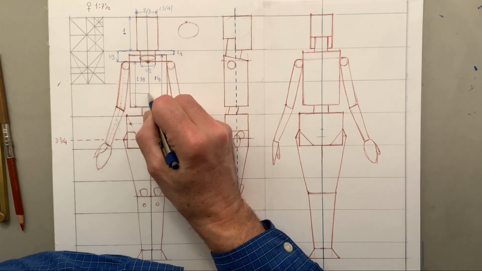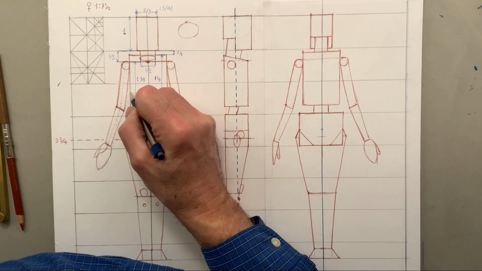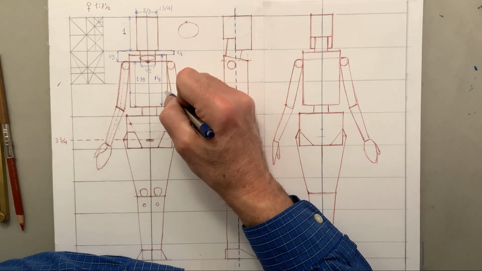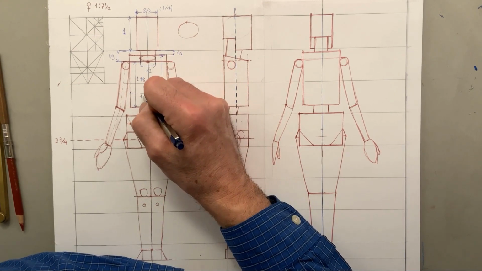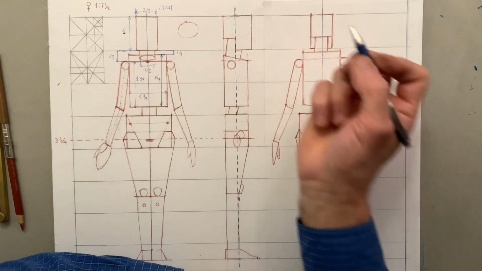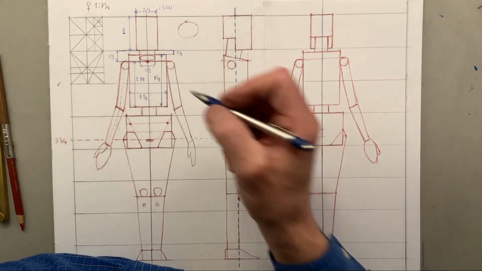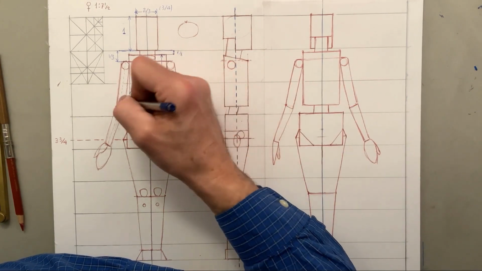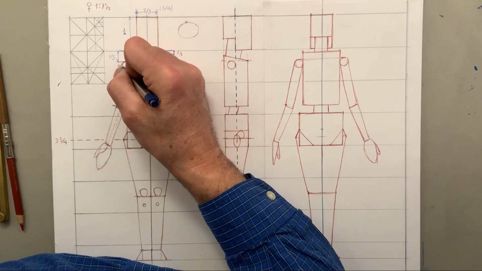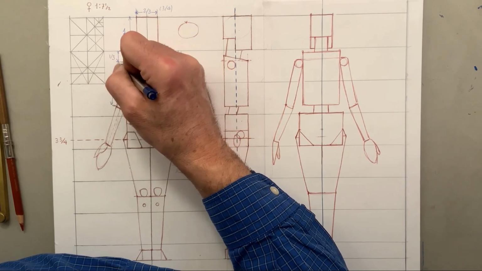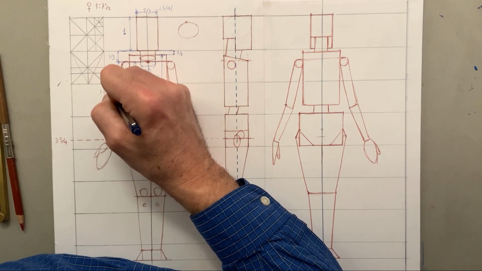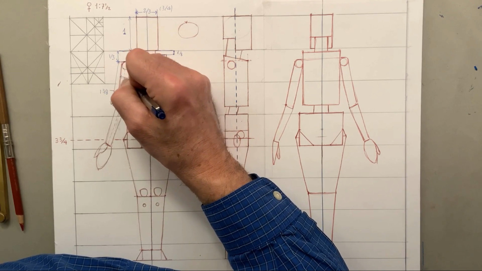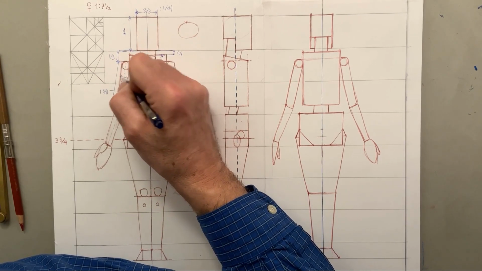The width is 1 1/8, right? Slightly smaller than the male proportions. So we write this one also 1 3/8, right? The width of the arm is 1/3.